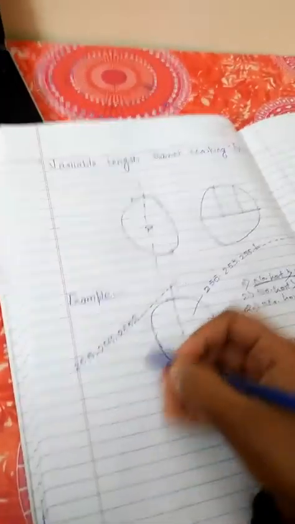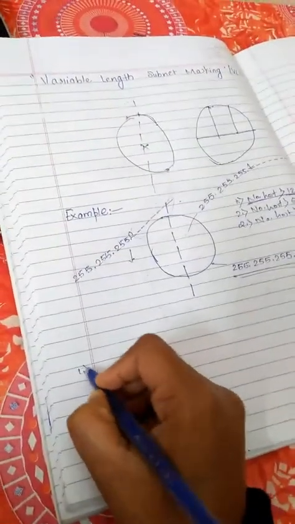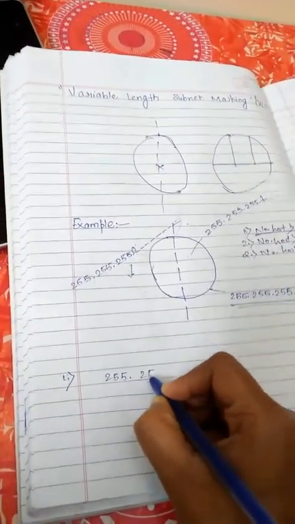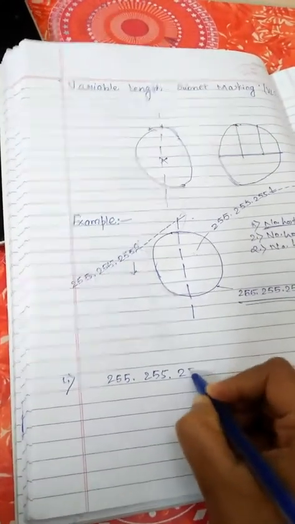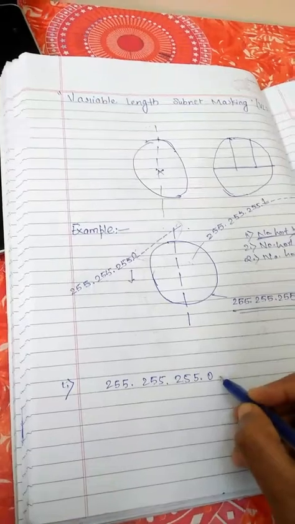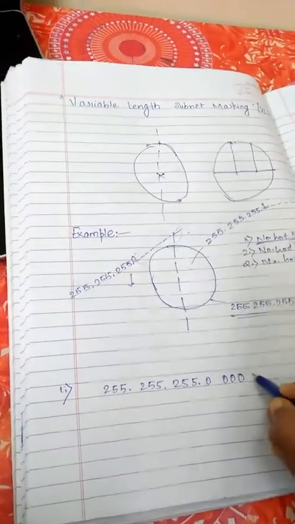Okay, so for this network, I'm writing here the first one, that network will range from 255.255.255.0, the first one. Okay, 0 will be fixed, and then 7 times 0.